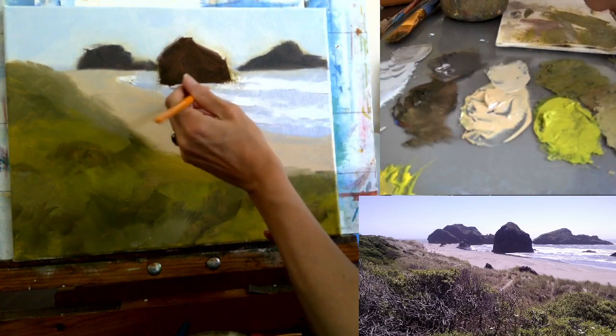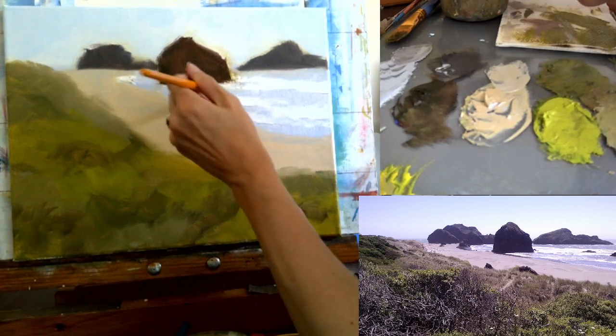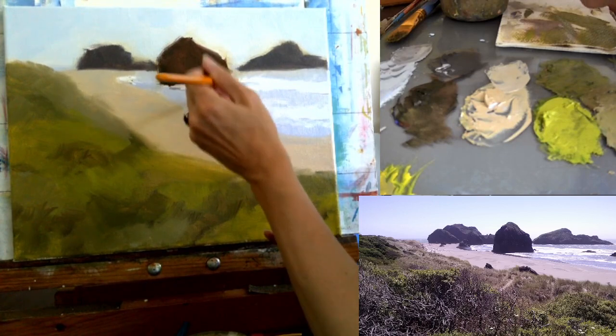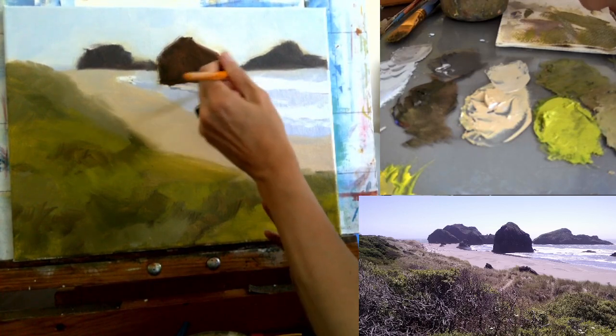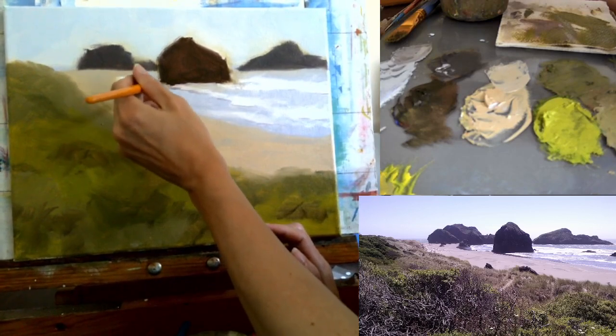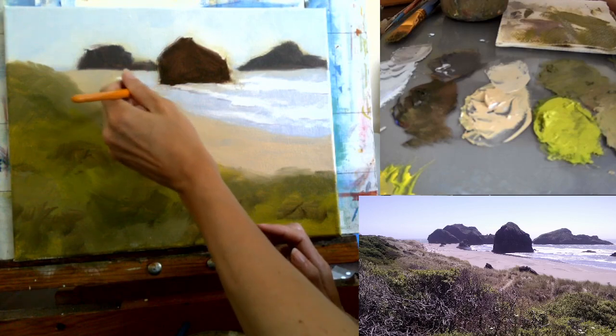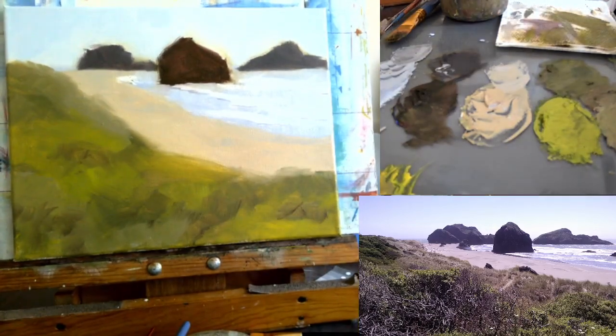And I need some more ocean water here next to the rock. Right here. Okay. I think the camera is adjusting.